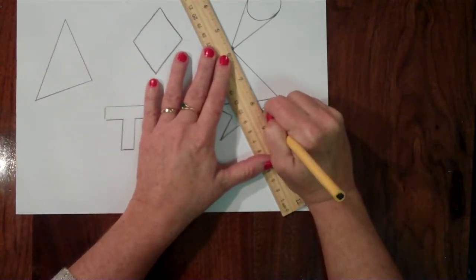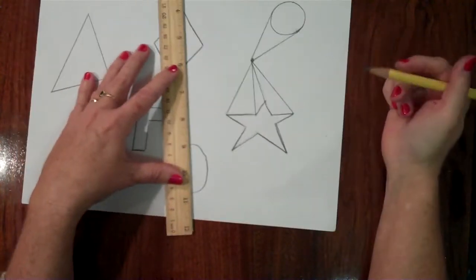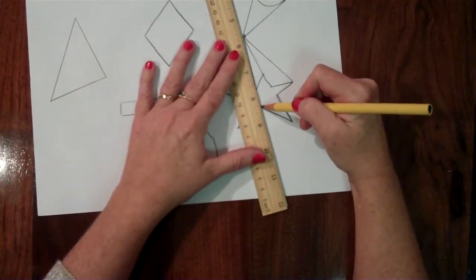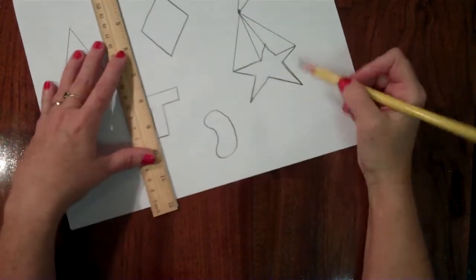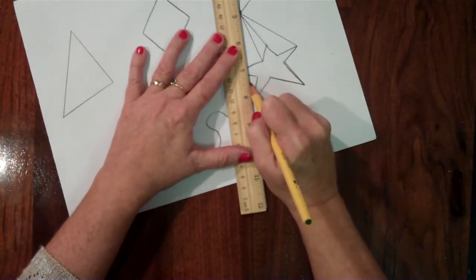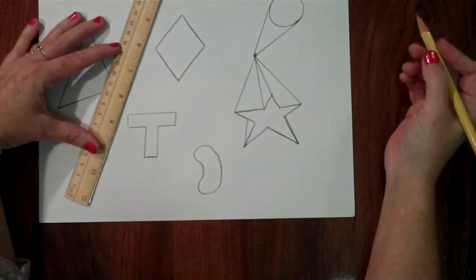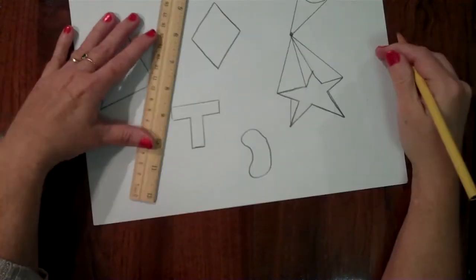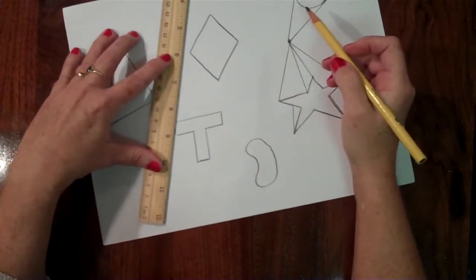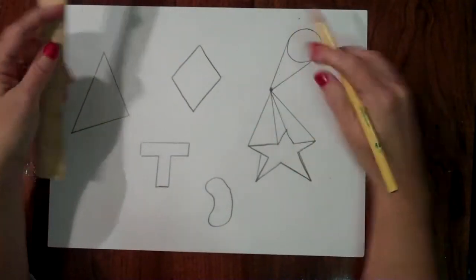Now I have to stop if I'm going to go through the star, so there's just a tiny little sliver that's showing right there. I can't connect this without going through the star, so I'm not going to do that end. This I can do a little bit, but again, I have to stop when I get to the star. So that would be all I could do for the star. The next shape that I can do would either be this one or this one. So I think I'll do this one next.